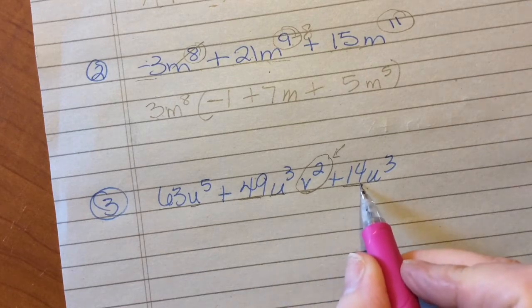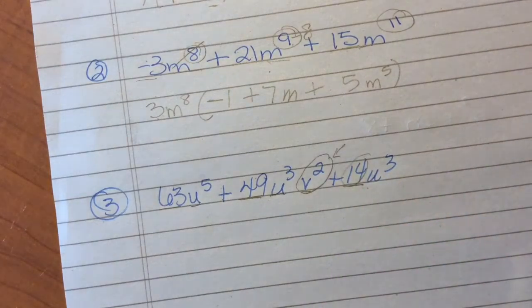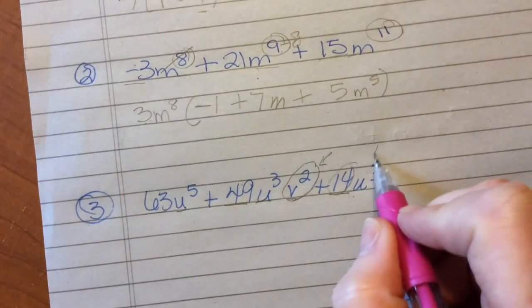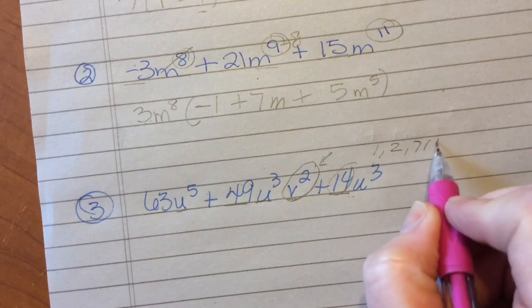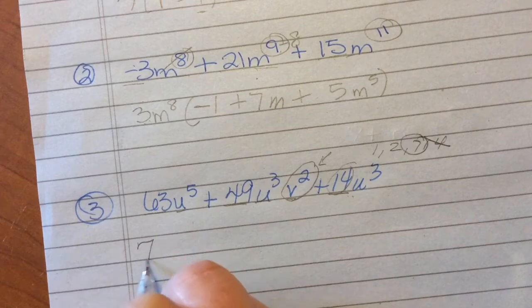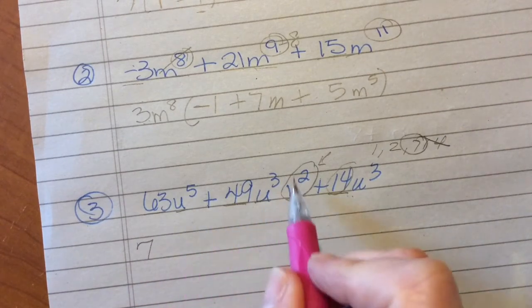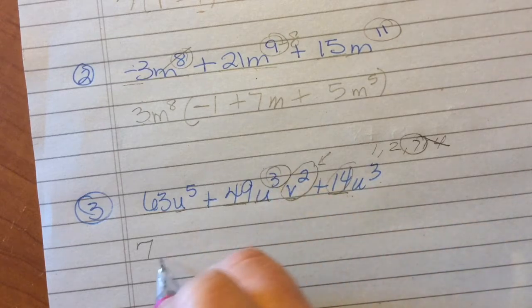Look at my lowest, which is 14. And I'm going to see, where can I pull that 14 from? Can that go into 63? Can that go into the other one? I don't think it can. So I'm going to look at its factors. 1, 2, 7, 14. 14 couldn't. I know 7 can. So I'm going to go ahead and do a 7. Now I'm going to look at my U's. U to the 5, U to the 3, and U to the 3. So the most I could pull out is 3.